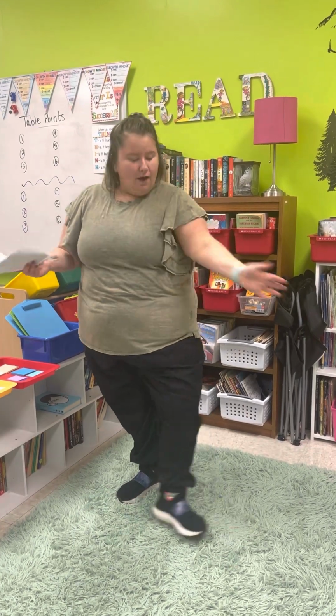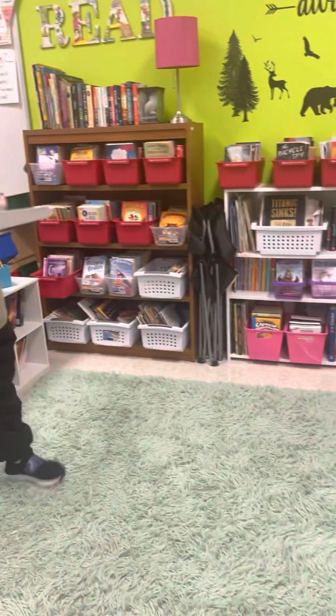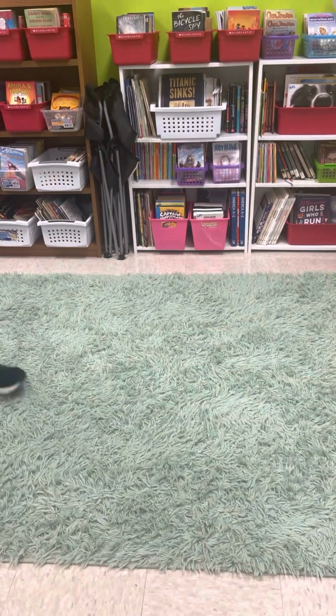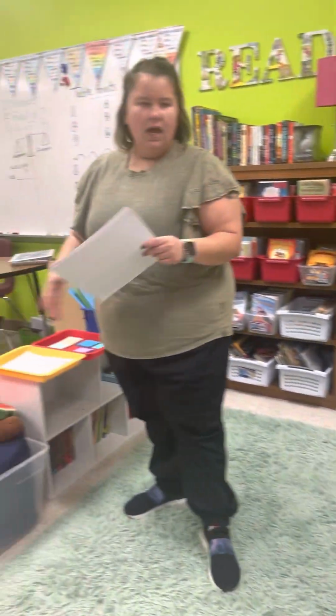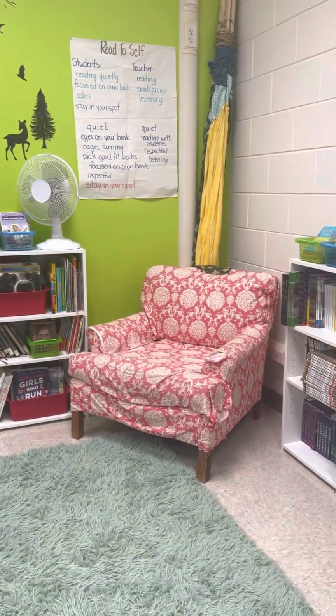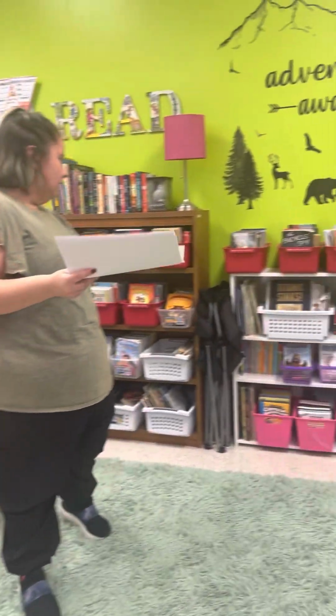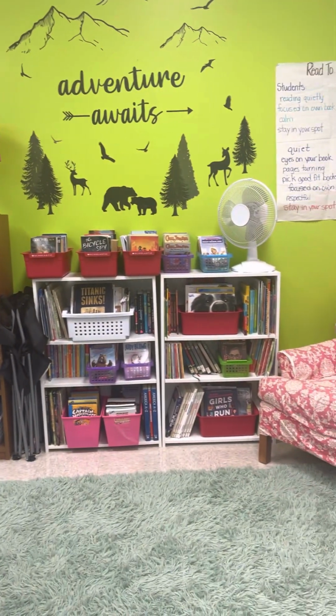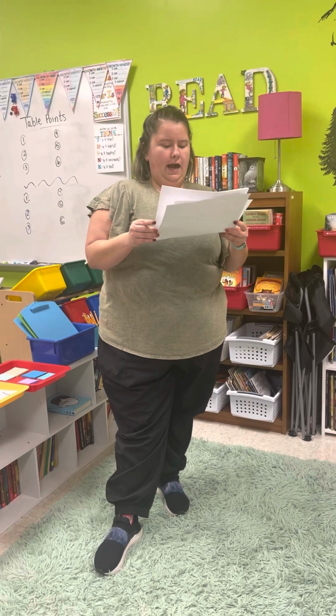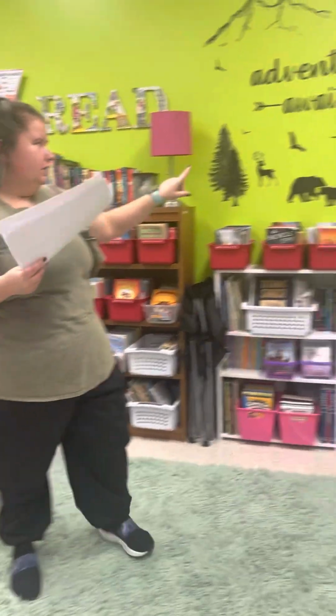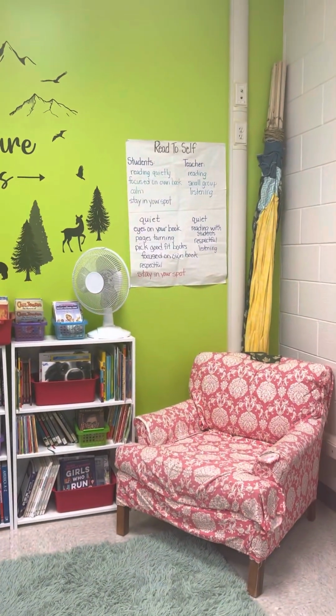So we have a fluffy rug for flexible seating. We also have pillows and a comfy chair. Next, you will see that there are books that children can check out as they please. Over here we have expectations for the reading area.